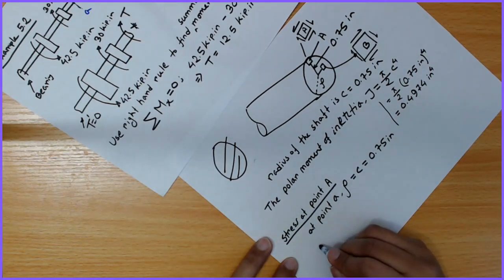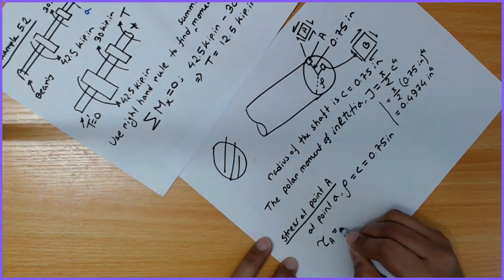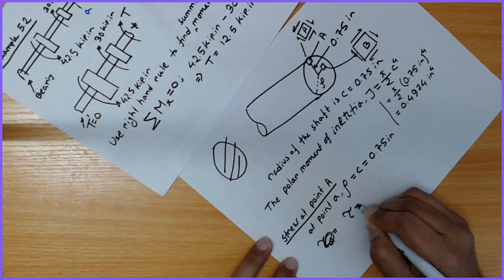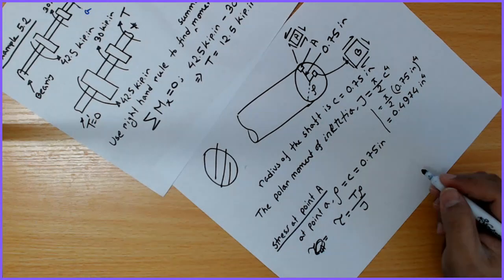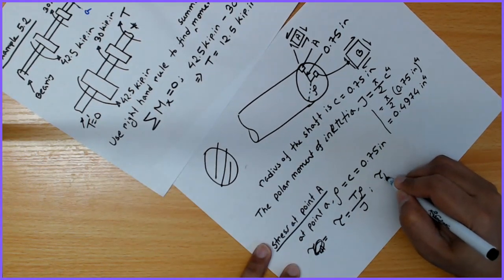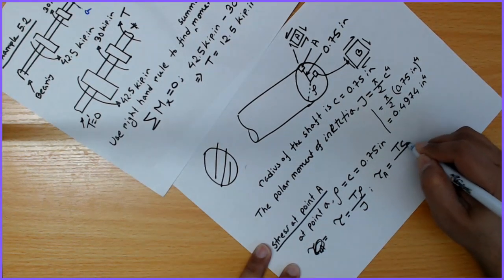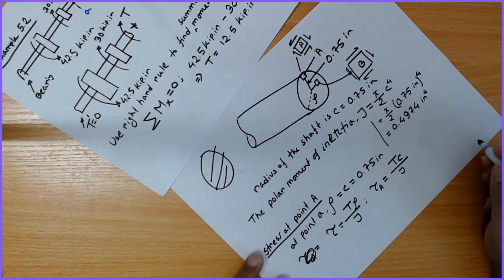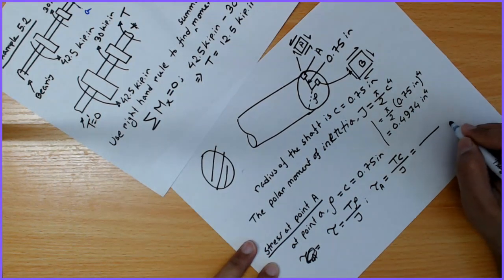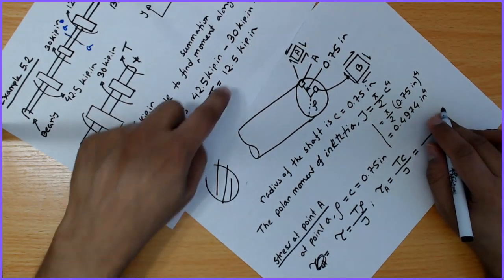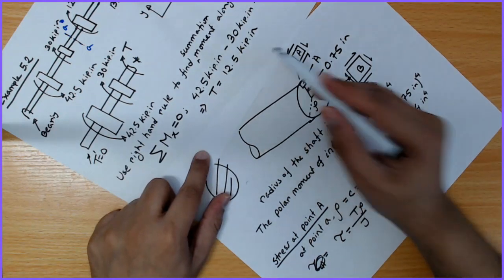Now we know tau A, stress equal to T rho divided by J, and so tau A is going to be T C divided by J. Now we know T is 12.5 kilopound inch.